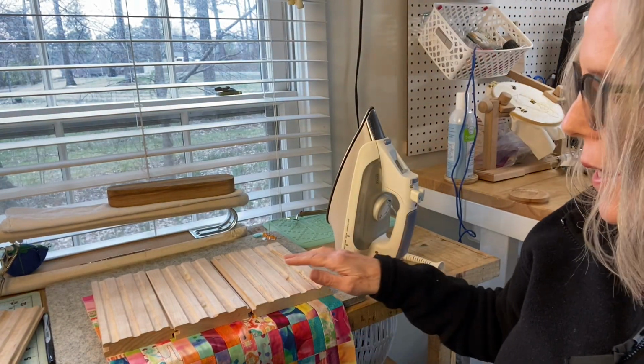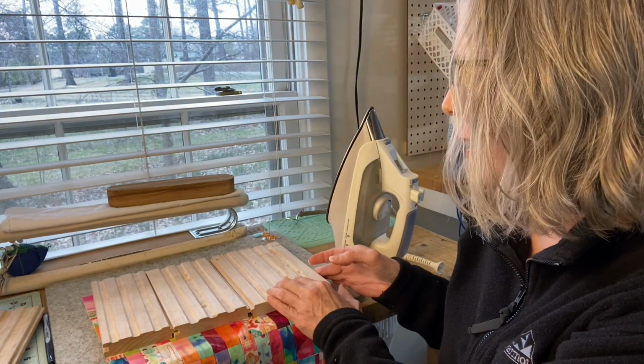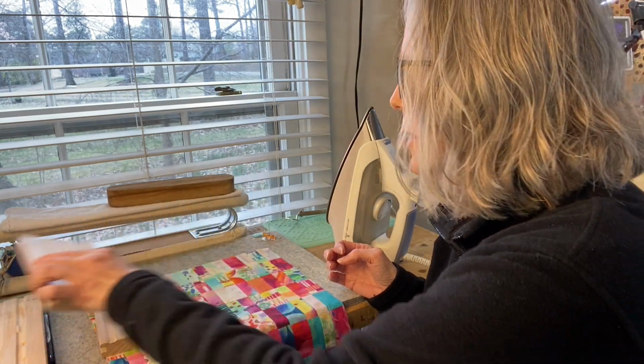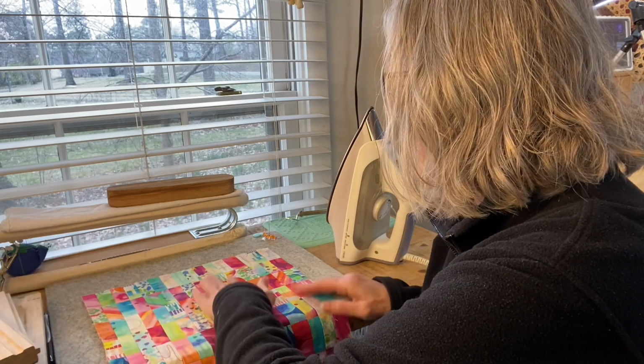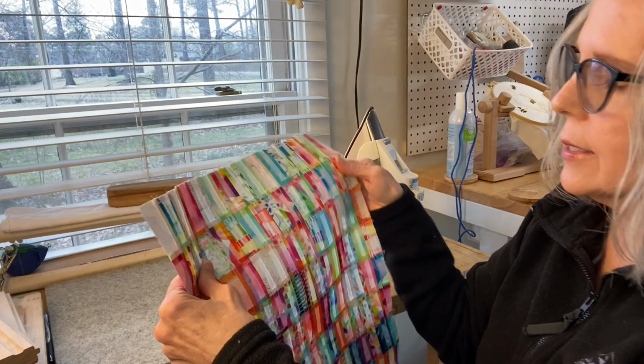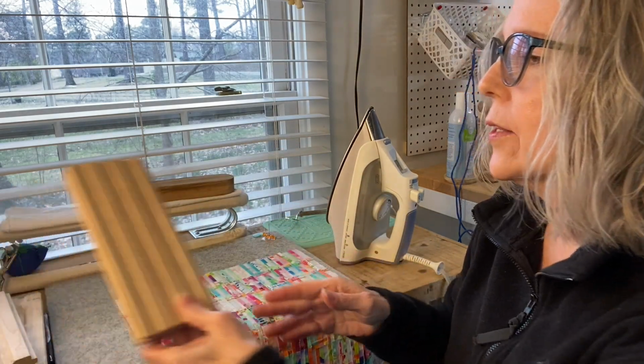Perfect timing. I got the inside of the unicorn quilt all pressed, and I started pressing from the front side just to make sure everything's lying nice and flat. Oh, I meant to mention this the other day.